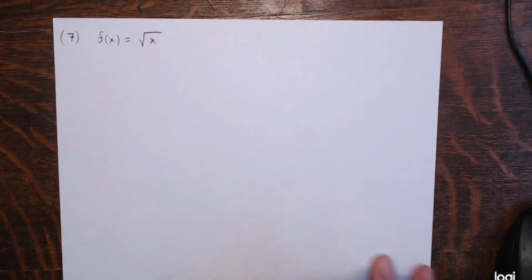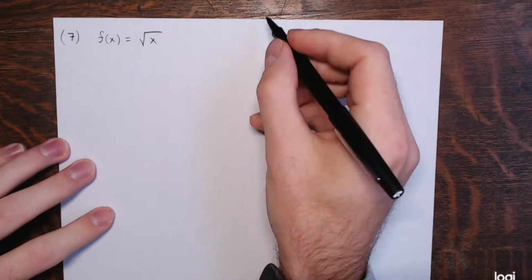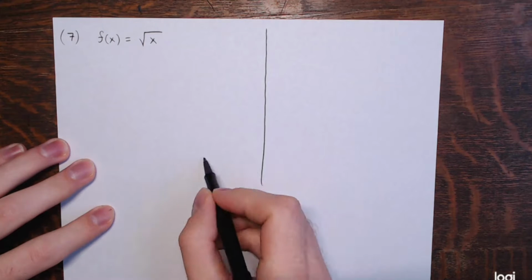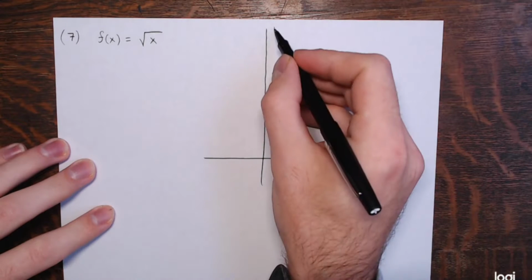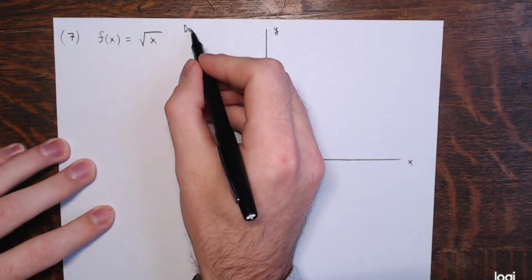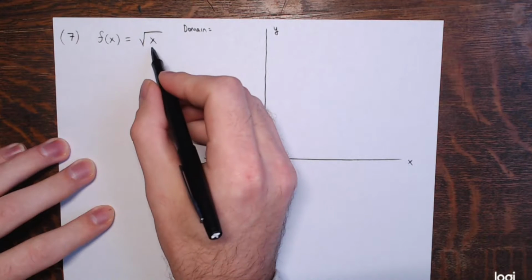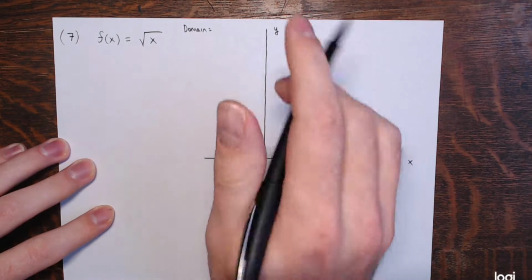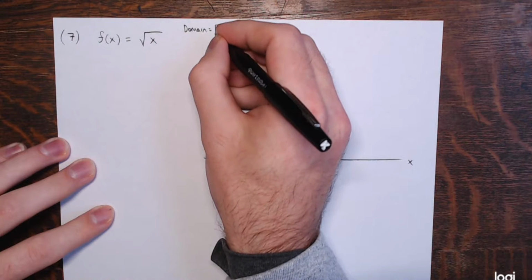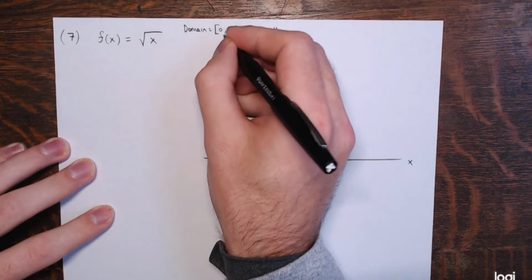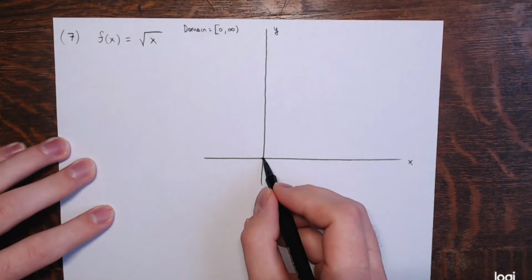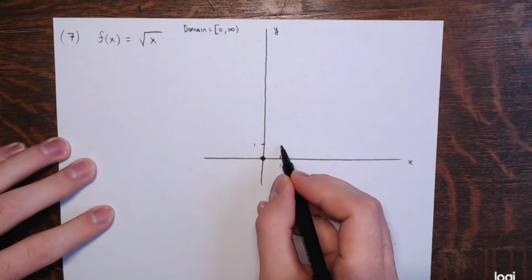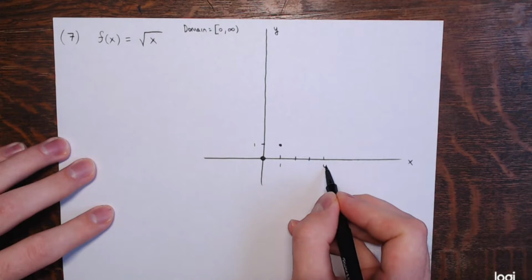All right, so let's do that again with, I feel, a much simpler graph, just a basic square root function. All right, so the domain of this function, remember you can't take square roots of negative numbers. That'll be imaginary, and you can't plot imaginary numbers on your xy coordinate plane, Cartesian plane. So it's just numbers from 0 to infinity, including 0. So I got a bracket on 0. So, you know, square root of 0 is 0, square root of 1 is 1, square root of 4 is 2.